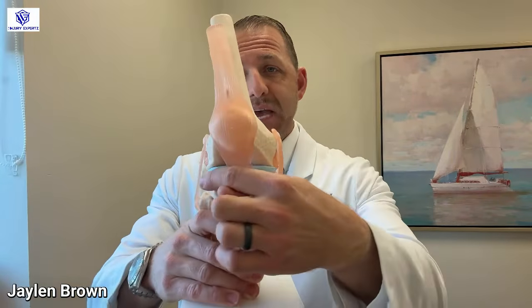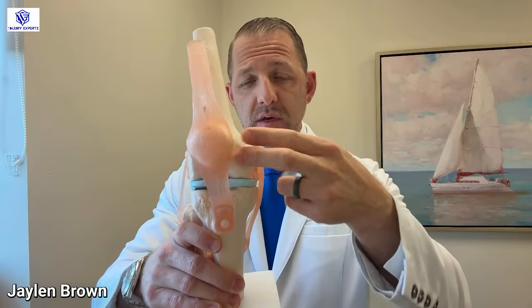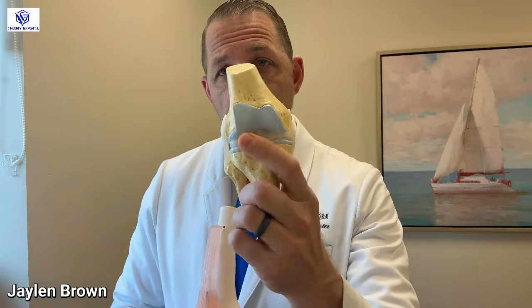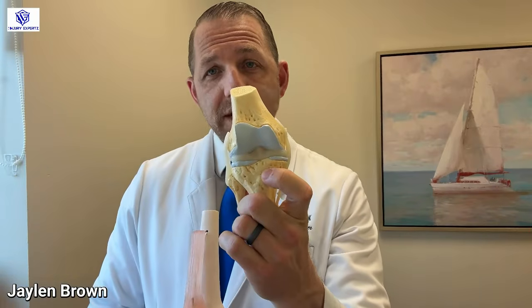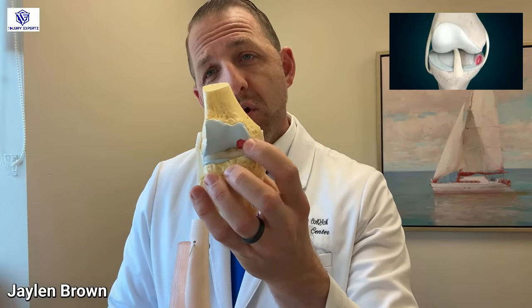Now, the knee has a meniscus, which is this blue thing right here. That is the cushion between the upper and lower part of the knee. Now that protects the cartilage, which is the blue in this model where the meniscus is white here. So you can see as the meniscus starts to wear down, the cartilage is usually going to start to wear down as well, and you can start to see fraying of that cartilage, and that's what we call arthritis.